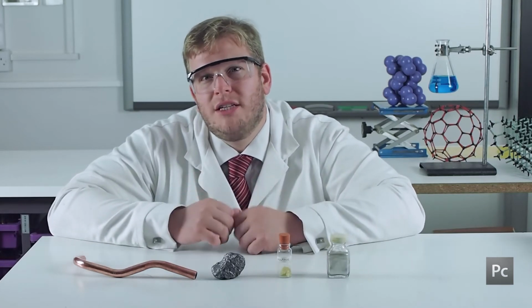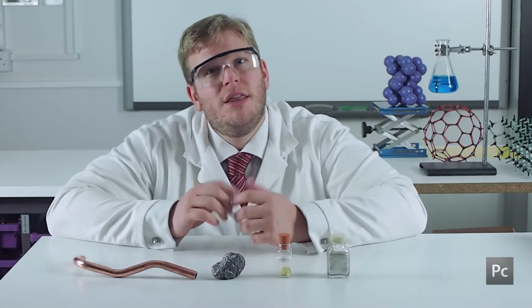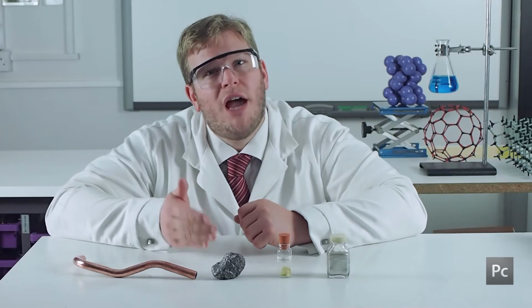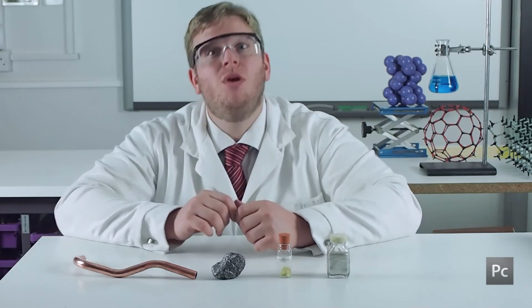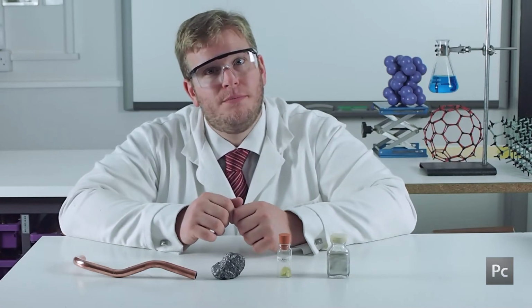So most substances are made up of more than one type of atom. They are made by joining, or in chemistry we call it bonding, more than one type of element together to make them. These don't fit within the definition of element because they're made up of more than one type of atom. And these substances are called compounds, and we will deal with those another time.